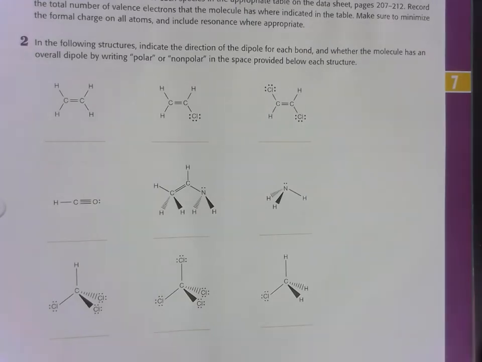Okay, this is Dr. Joyce Miller again, and we're going over Lab Activity 7.1. This is Part 2, Question 2 for the pre-lab. It asks us to determine the direction of the dipole for each bond and whether the molecule has an overall dipole by writing polar or nonpolar.